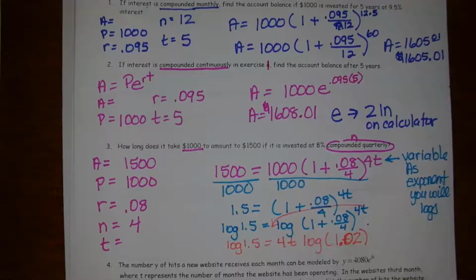And now how are you going to get that t by itself? Yes, I'm going to get another color. I'm going to divide through by 4 log 1.02.